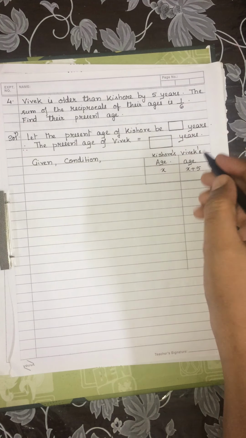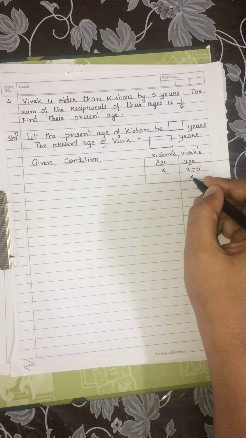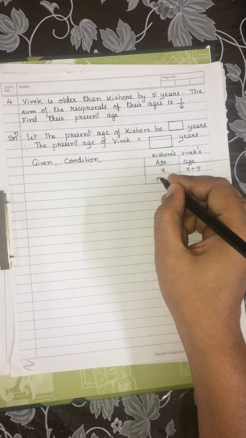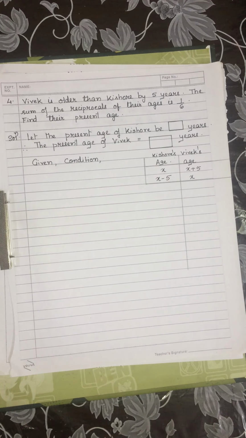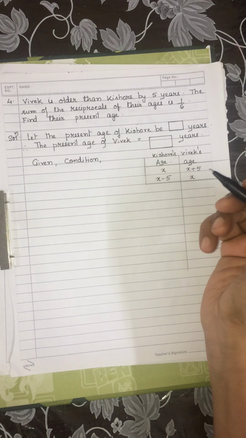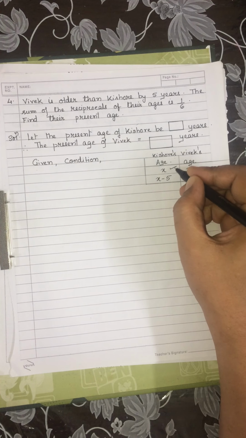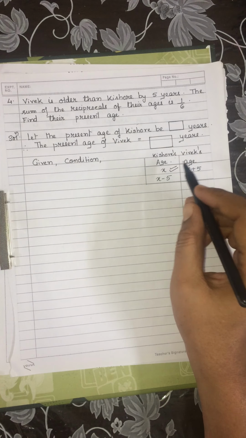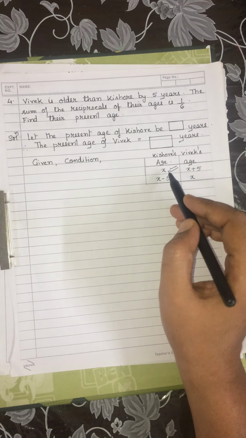But if you take Vivek as x, then Kishore's age, because Kishore is younger, will be x minus 5. You cannot consider both, any one you can consider. So I am considering the first one.